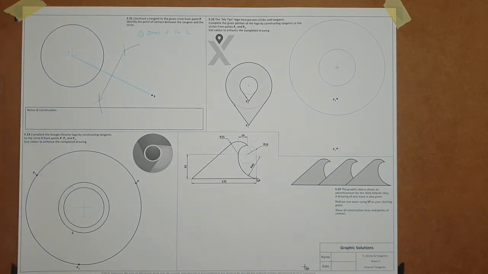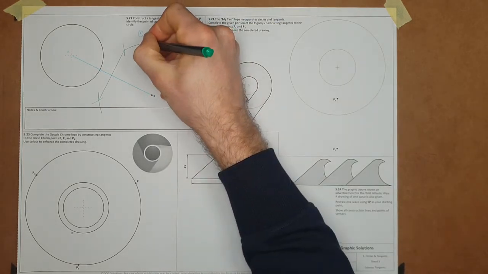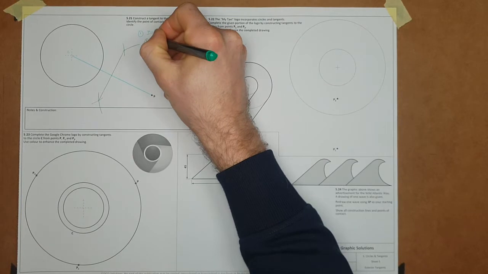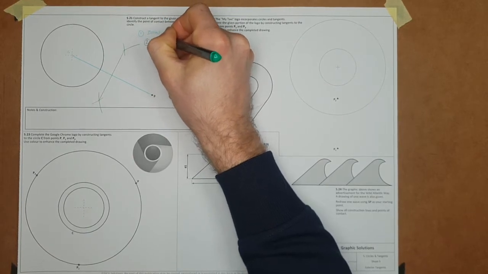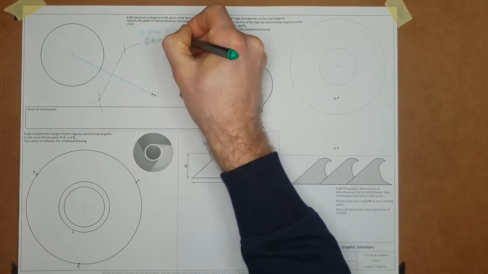Step 3. So actually write down that step number 2 there. Bisect line PC.